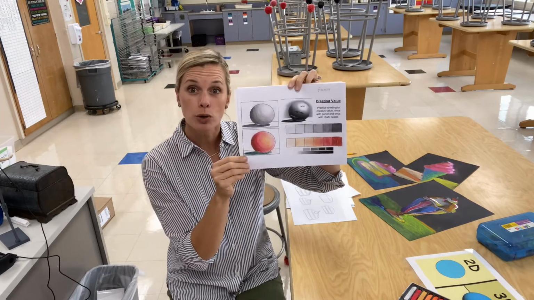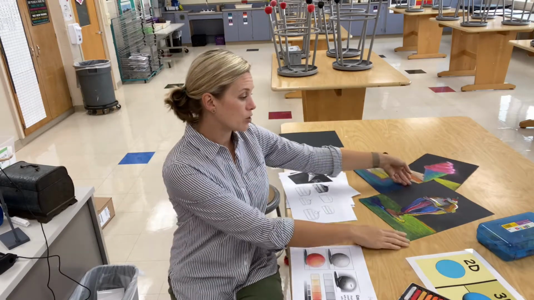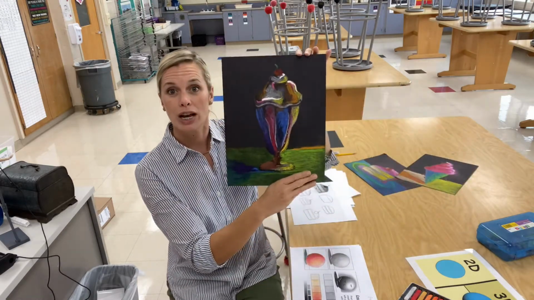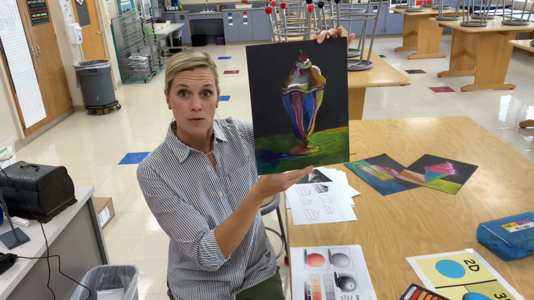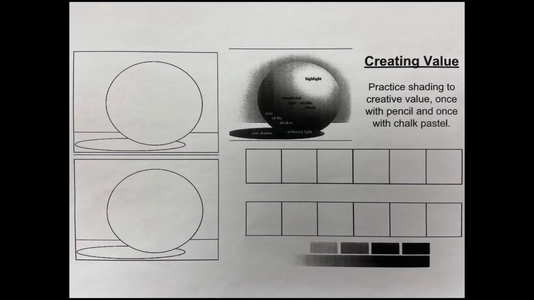All right, I hope you enjoyed learning about light source, creating value, and our featured artist, Wayne Thiebaud, as we create dessert drawings for our lesson 3 art project. Print off the Creating Value worksheet located under assignment 3. You will need a pencil, an eraser, and then your choice of either chalk pastels or oil pastels to complete this worksheet.